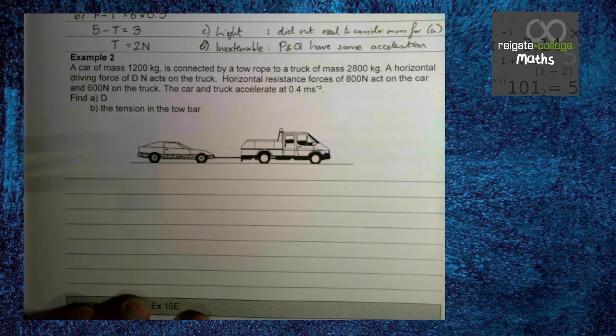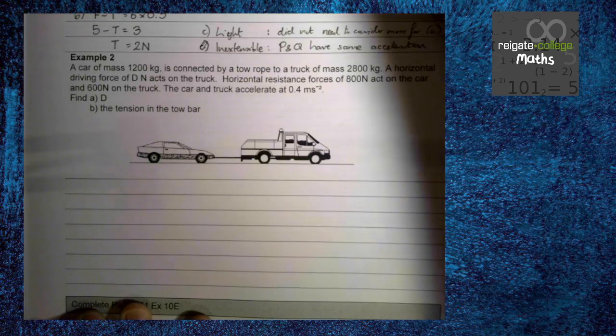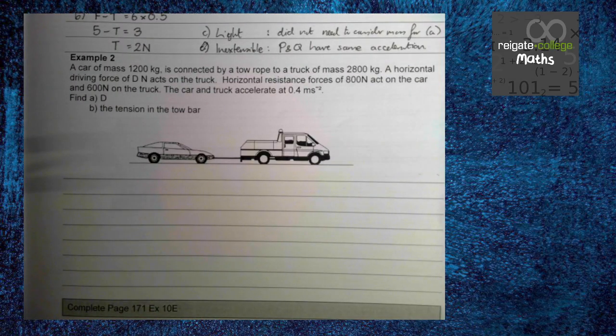So here we have our example 2. A car of mass 1,200 kilograms is connected by a tow rope to the truck of mass 2,800 kilograms. A horizontal driving force D acts on the truck. Horizontal resistance forces of 800 newtons act on the car, and 600 newtons act on the truck. The car and the truck accelerate at 0.4 meters per second squared.